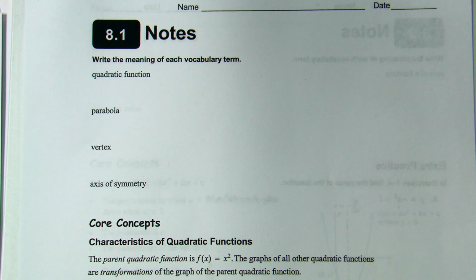We're going to talk about quadratic functions. We're going to talk about the types or the shape of the graph that it makes. We're going to learn about the vertex, what the vertex is, how to find it. We're going to learn about the axis of symmetry and what that is, how to find it. And just basically some general knowledge and characteristics of quadratic functions.